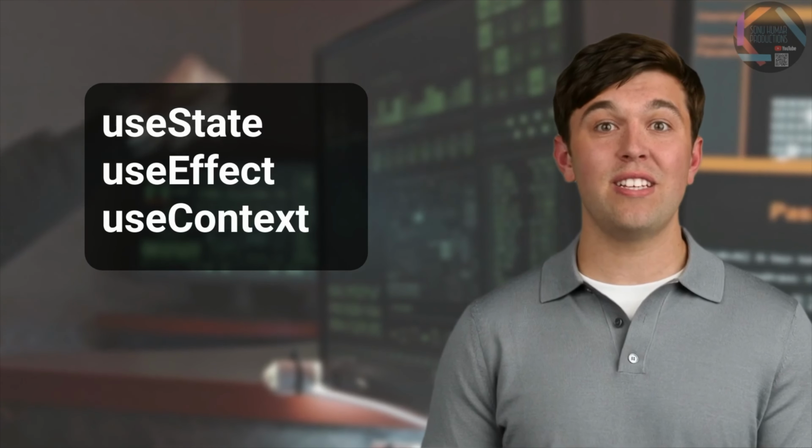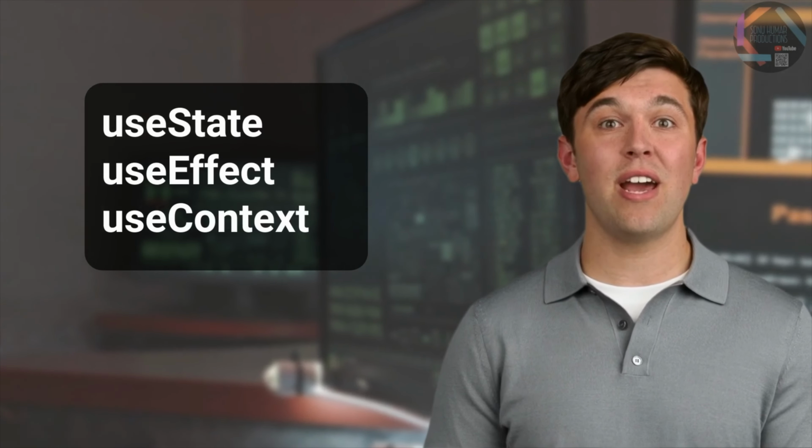useContext: this hook is great for managing global state without using external libraries. Interviews may also dive into advanced hooks like useReducer or custom hooks, so be ready to explain when and why you'd use them.